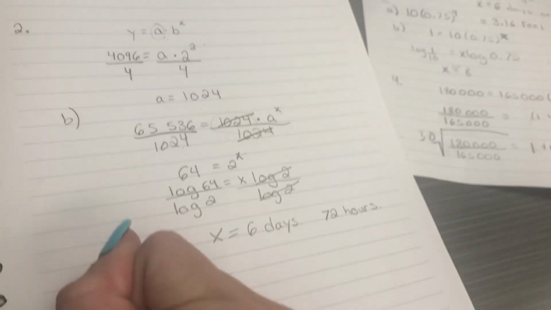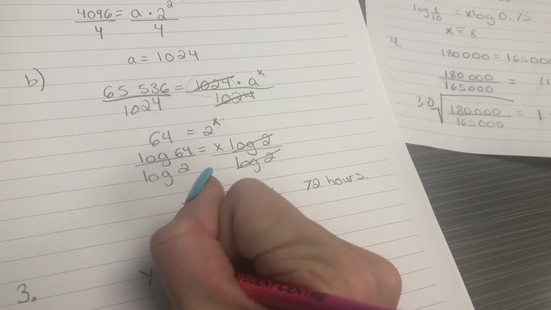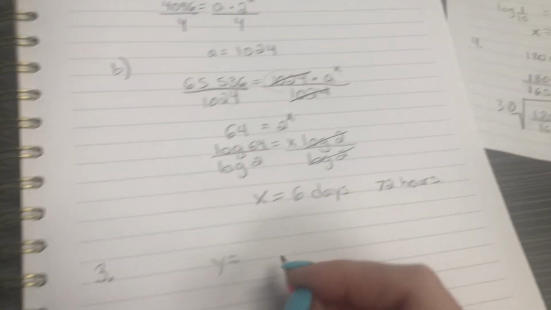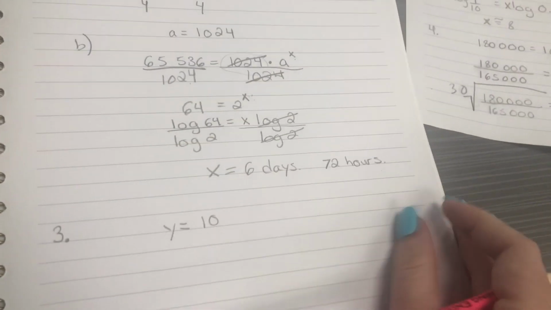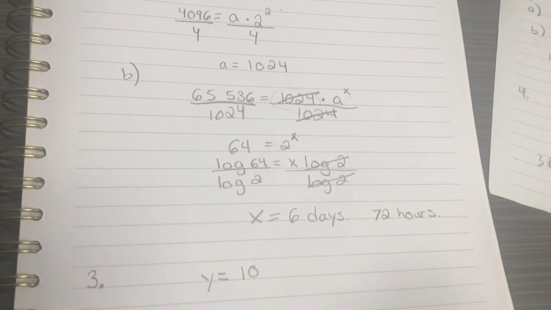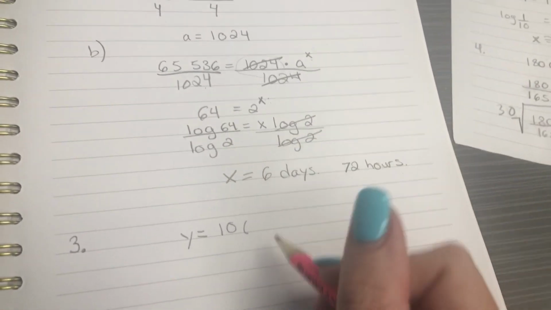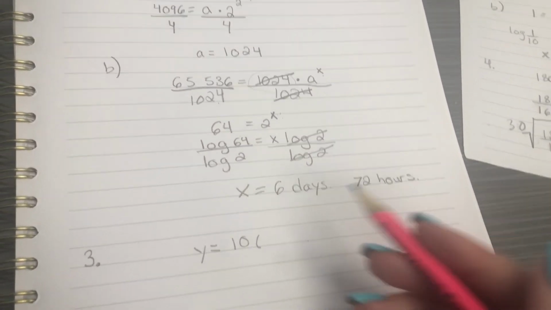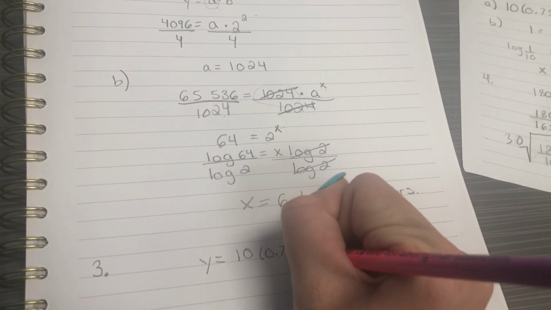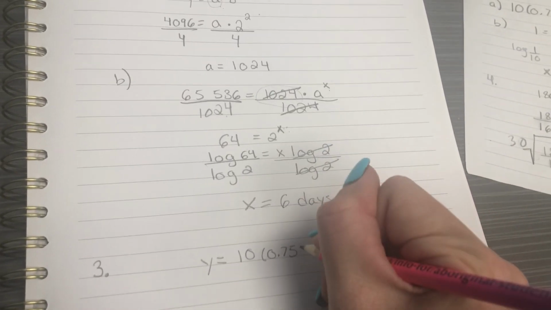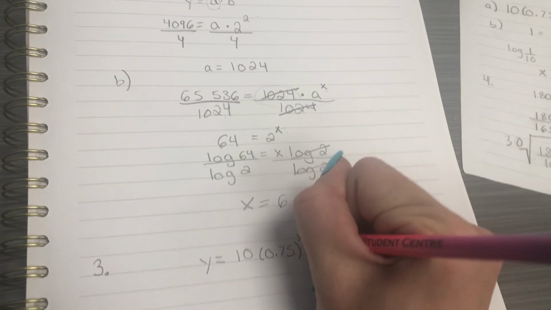So for 3, we're going to set it up again. So we know our initial height is 10 feet. And then we know that it's bouncing 75% of the height before. So we're just going to put this as 0.75, and then to the power of x.